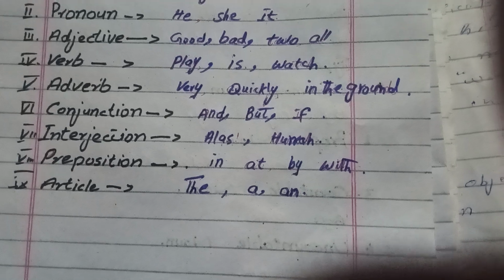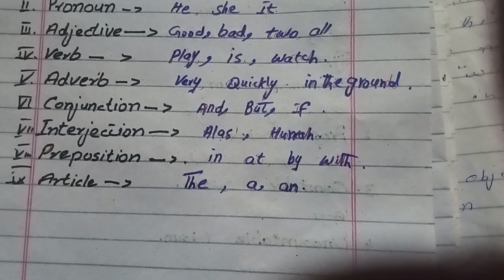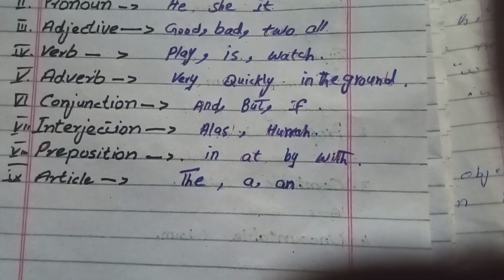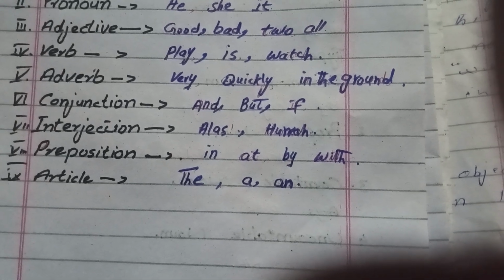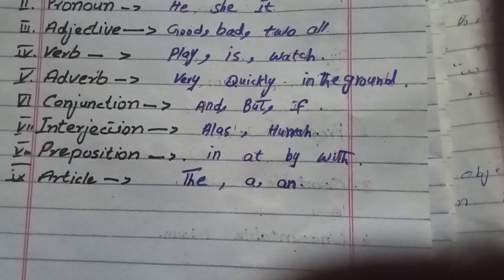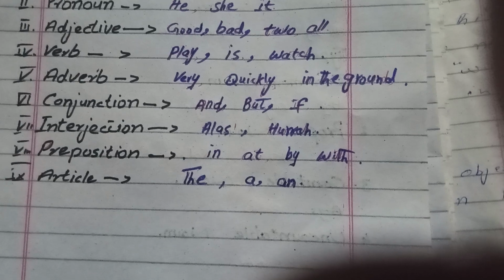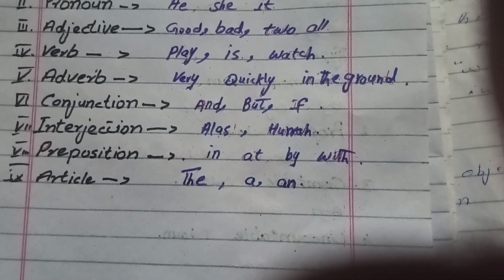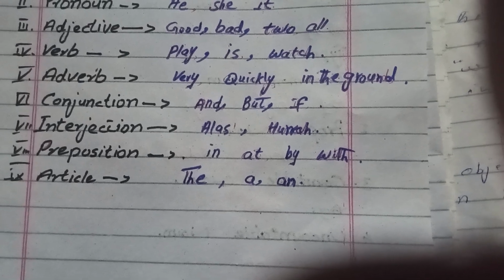The sixth part of speech is conjunction. Conjunction is defined as a word which joins two words or two sentences with each other. For example, I say Ali and Akram. Here in this example there are two words Ali, Akram, and these two words are joined with and. That is why and will be called a conjunction.